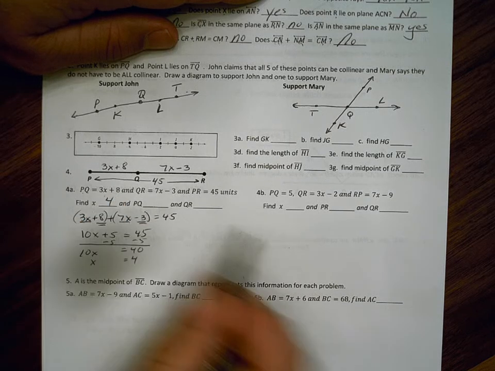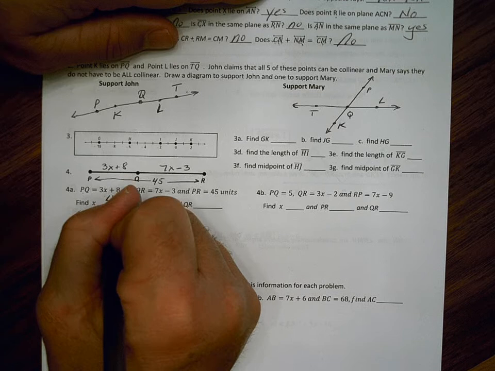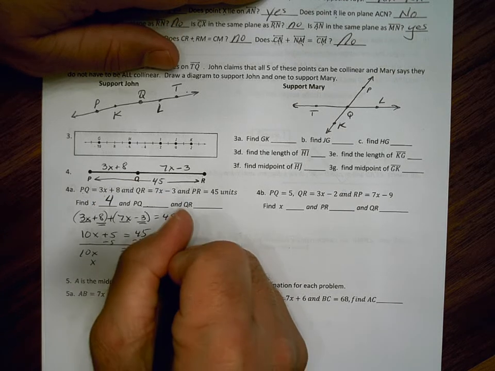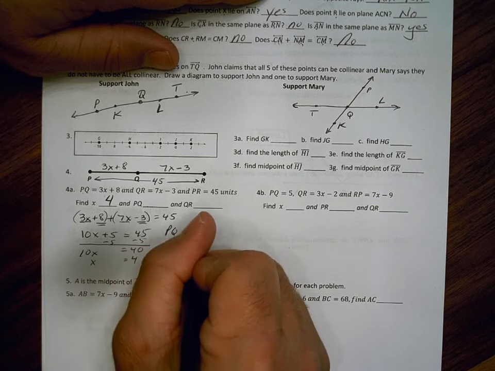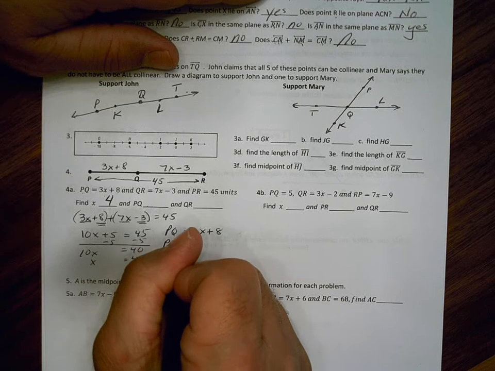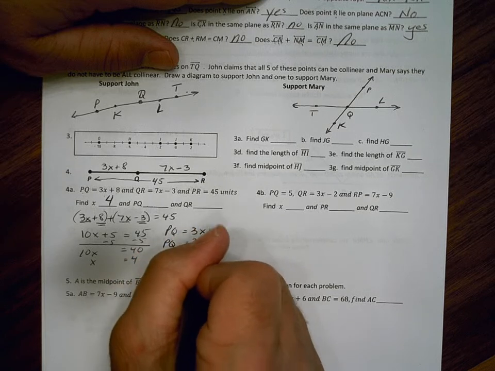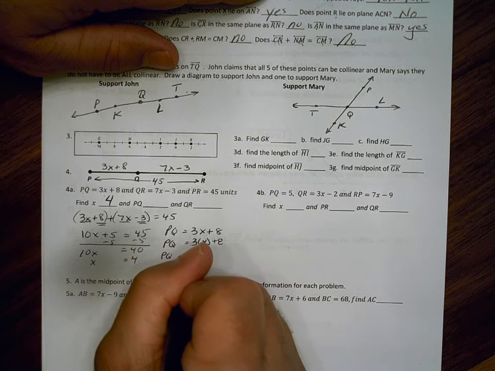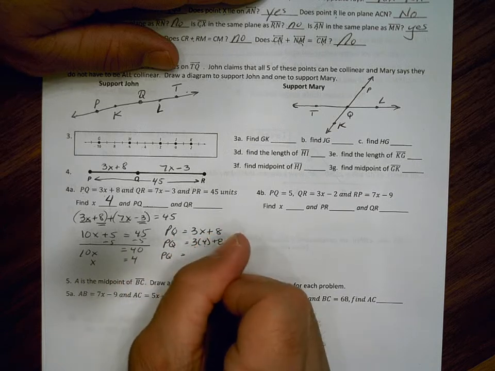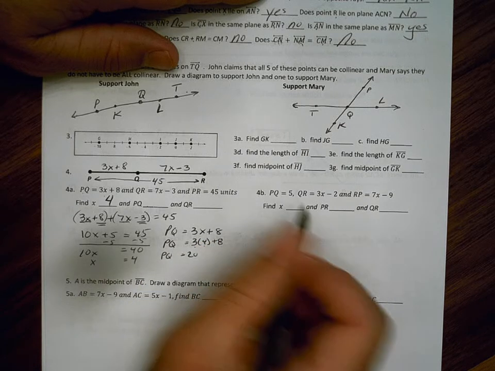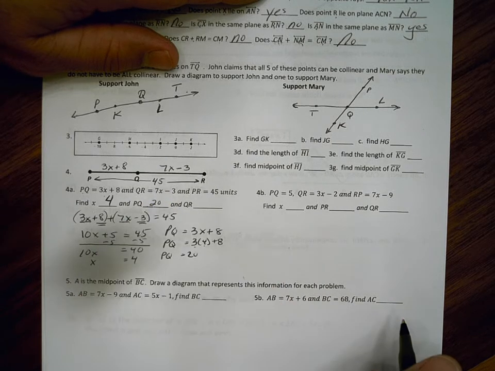So that's the first thing. But remember, in geometry, rarely are we done after we find the variable. They want to know what PQ is. Well, PQ equals 3x plus 8, which means PQ equals 3 times 4 plus 8, which means PQ equals 3 times 4 is 12 plus 8 is 20. All right, QR.